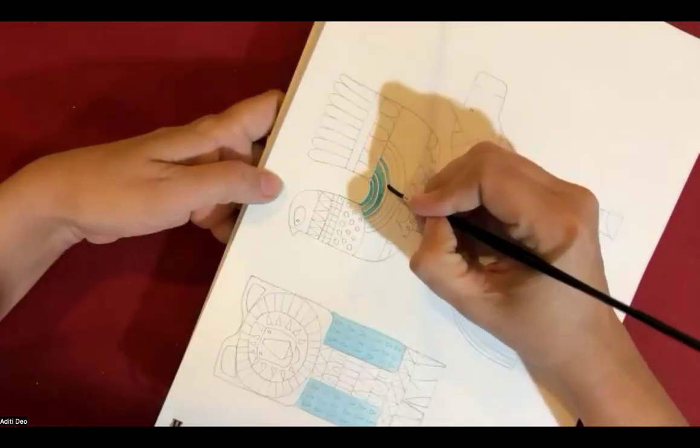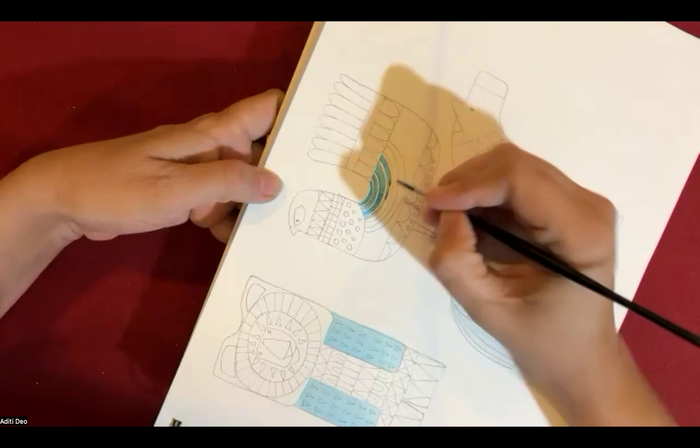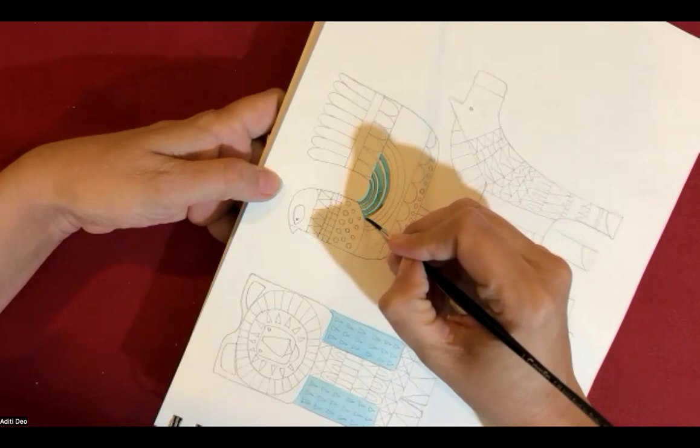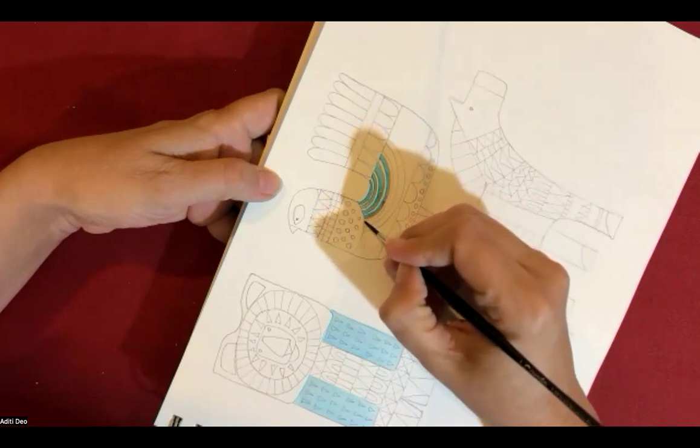So that way I've made one pattern, but I am painting it in such a way that I get a different pattern altogether.